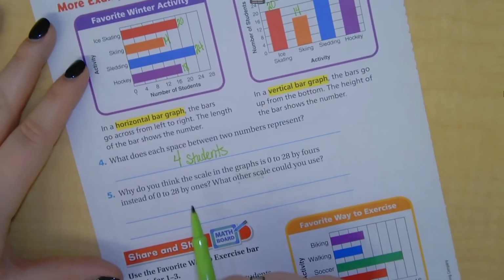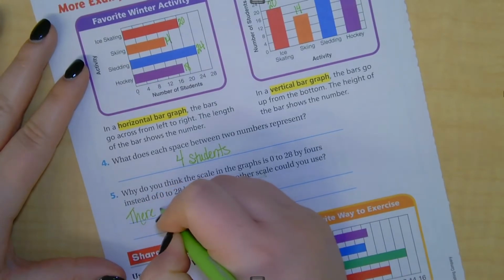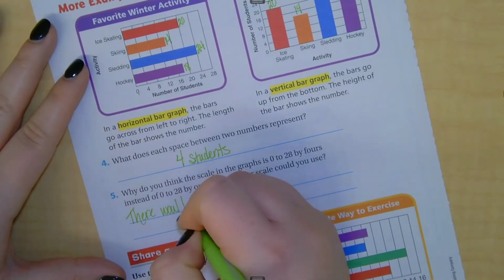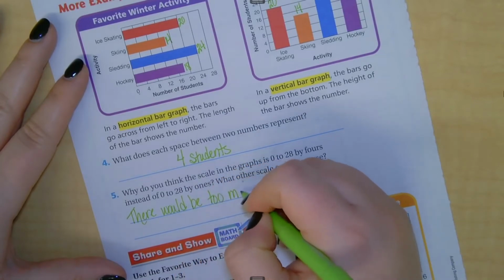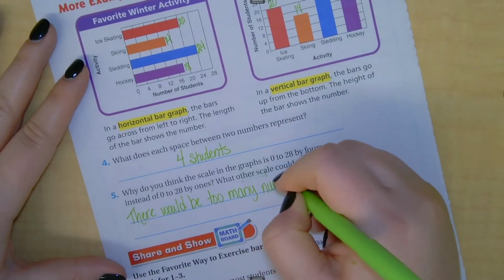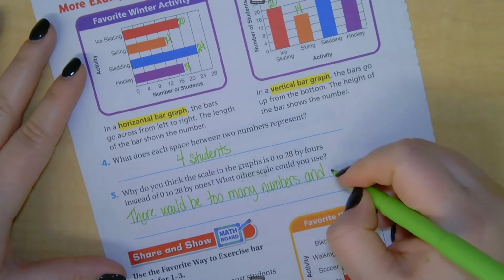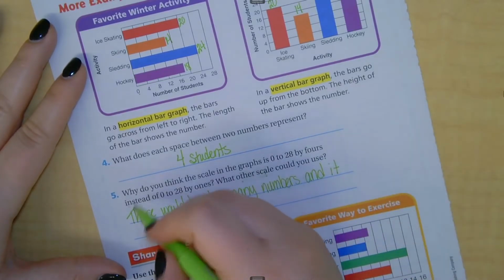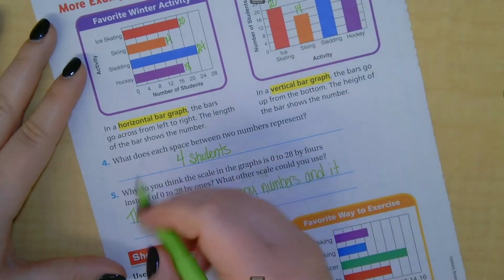So the reason why is there would be too many numbers, and it would be too large or long if you're on the horizontal, and too tall if you're on vertical, so it would be too large.